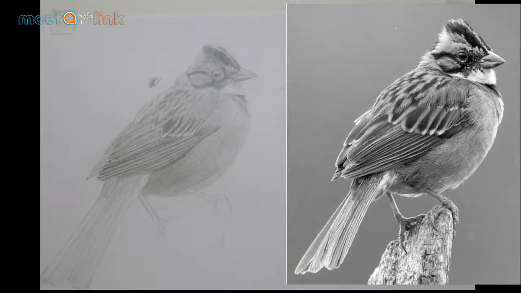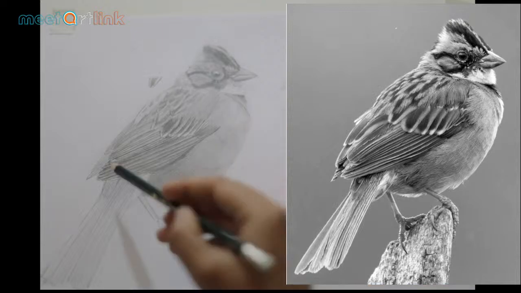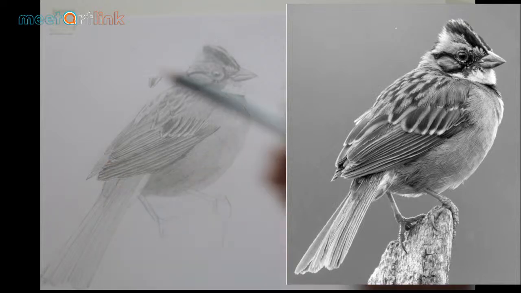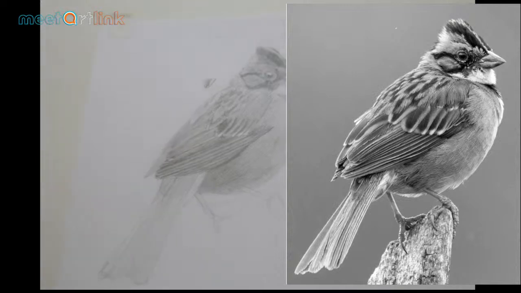And then we can go ahead and work on the tail, no? Yeah, I feel maybe the tail would be the one that's still missing the details.